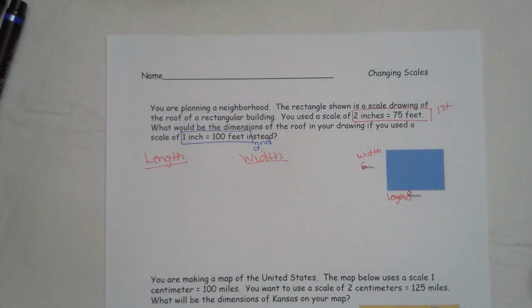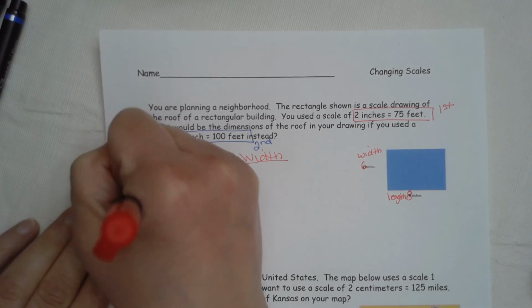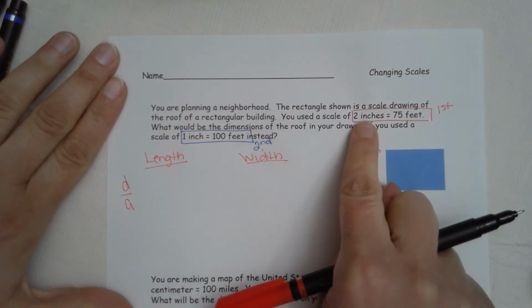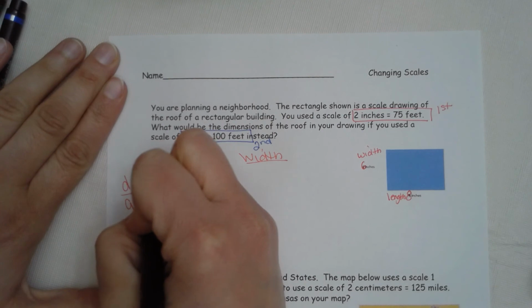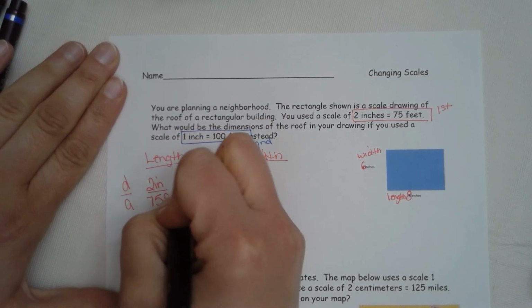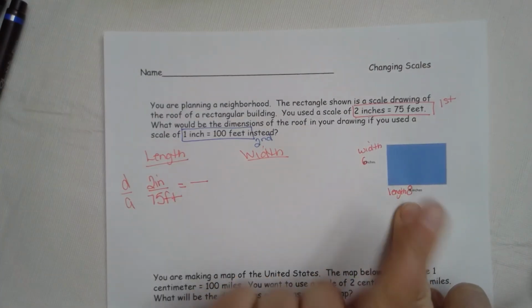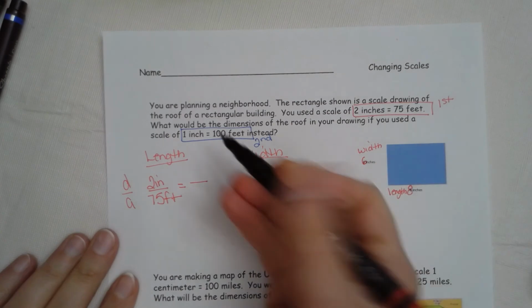Okay, just like before, we always use our scale. We take our scale, put it into a fraction form, drawing over actual. So I'm going to write a D over A. Our drawing over actual is our 2 inches over our actual 75 feet. And we're going to set up for our length, which is 8 inches. The 8 inches is the drawing. We're going to put that up top.